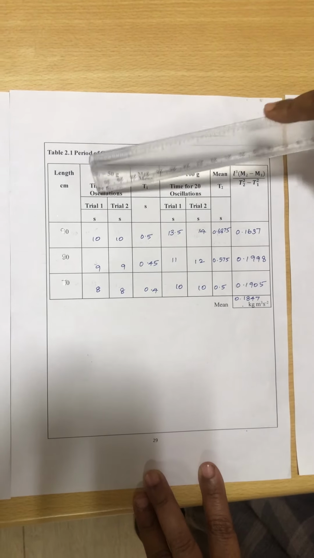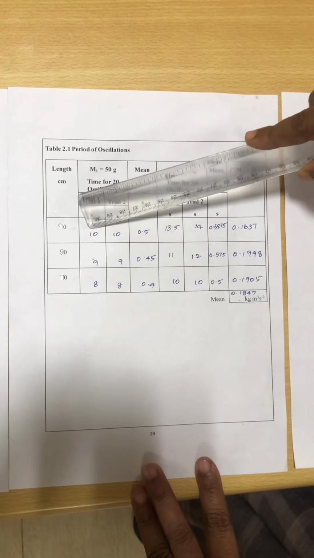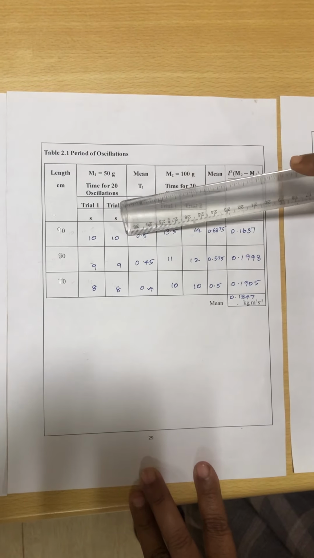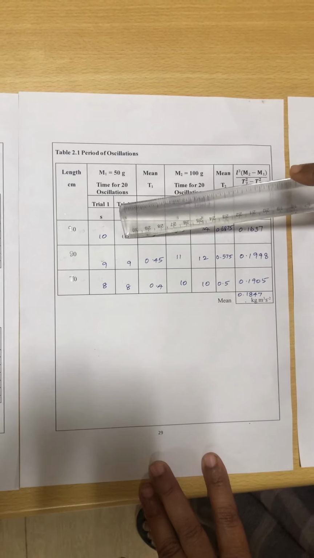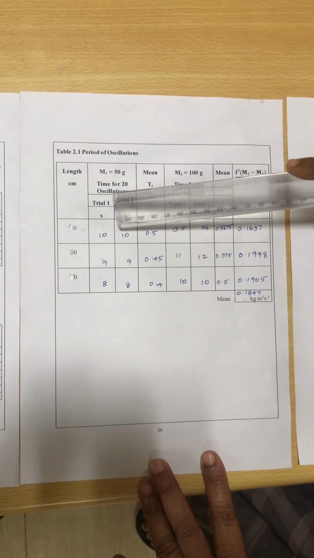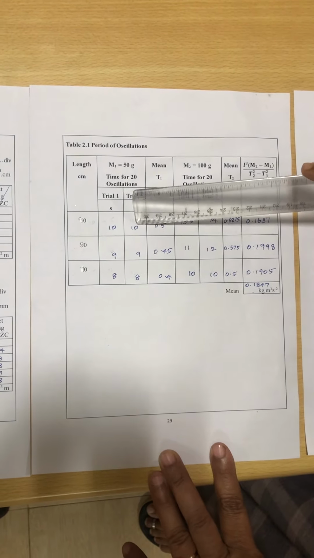Now the time for 20 oscillations. Actually we have to take 2 trials. If both are more or less similar, it is considered. If there is any variation, we have to go for the 3rd trial.